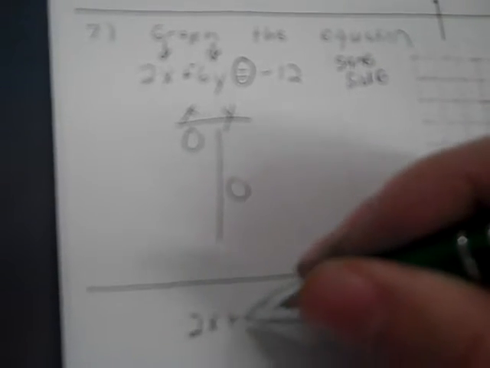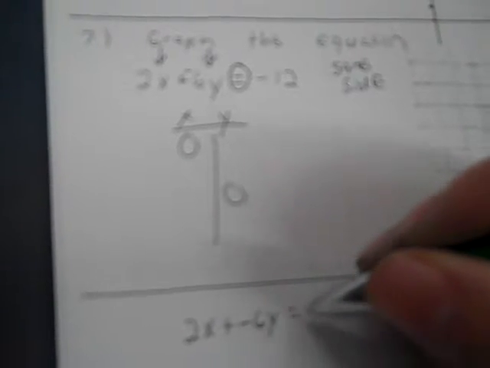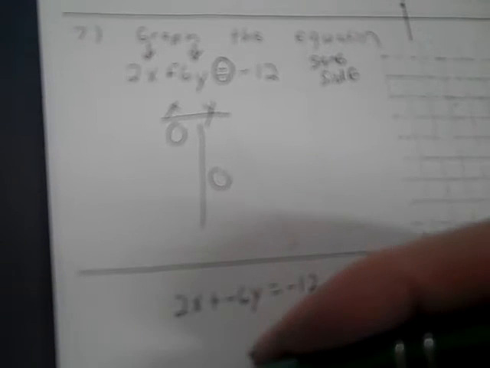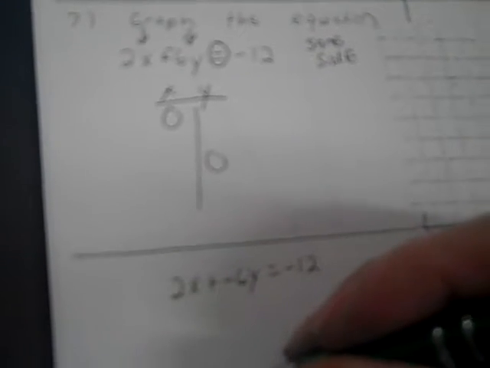And to find out the other numbers, I copy this down. But if we have a minus, make it plus negative. Okay. So 2x plus -6y equals -12.